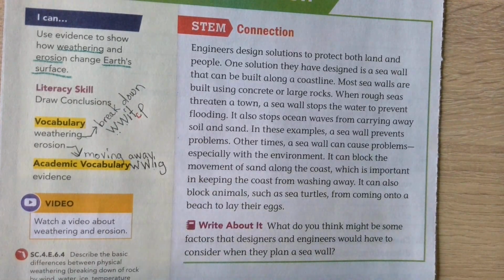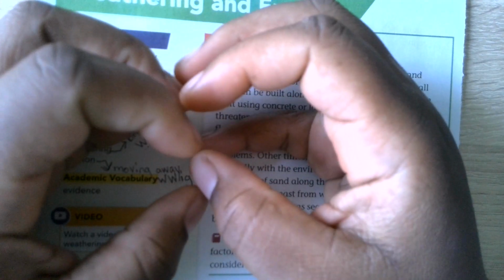So before we move on, let's practice the definitions of weathering. Weathering, I want you to put your hands together like a rock, okay? Like a rock. Make a nice fist. There we go. Weathering is breaking down. So now break your hands apart. Let's say it together. Weathering, let's start with our rock.